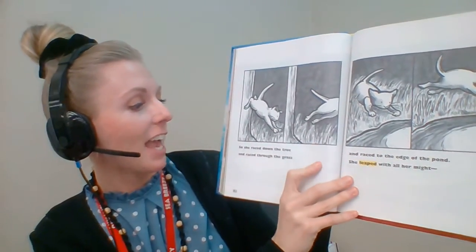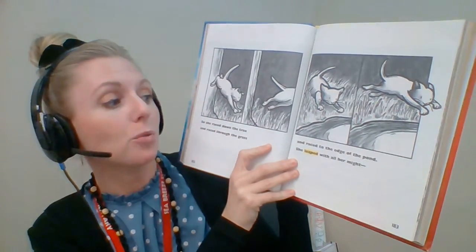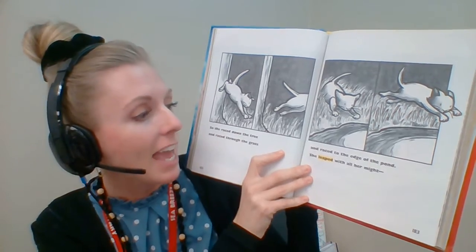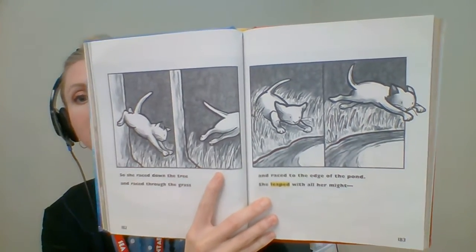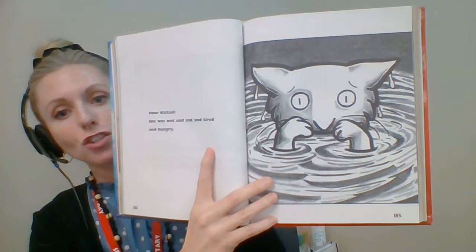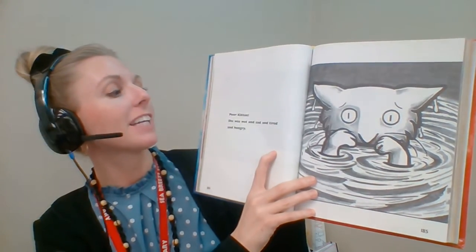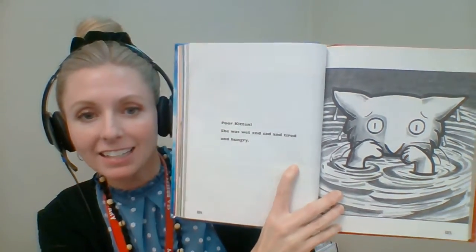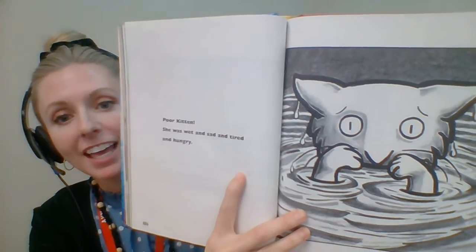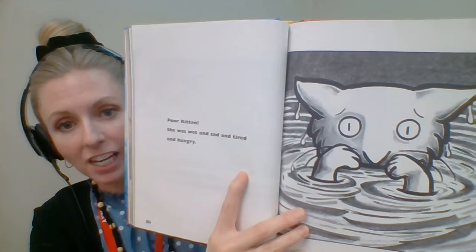So she raced down the tree and she raced through the grass and raced right to the edge of the pond. And she leaped with all her might. Splash! Poor Kitten. She was wet and sad and tired and hungry.